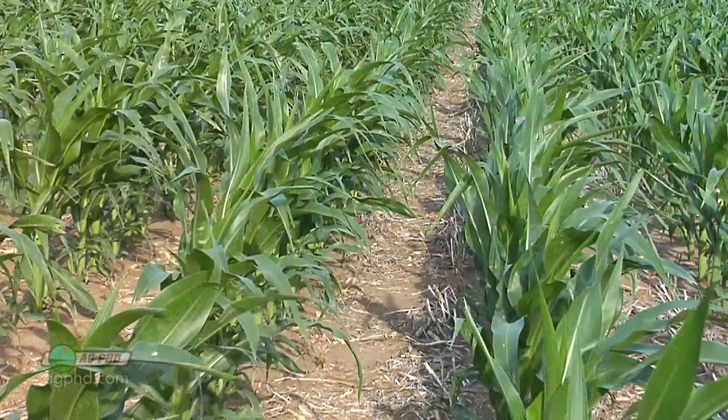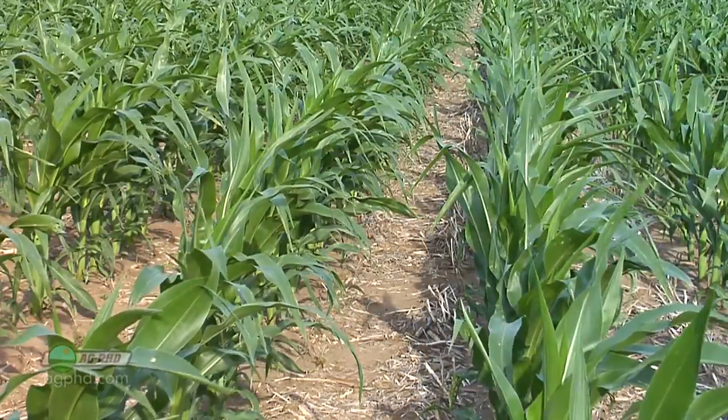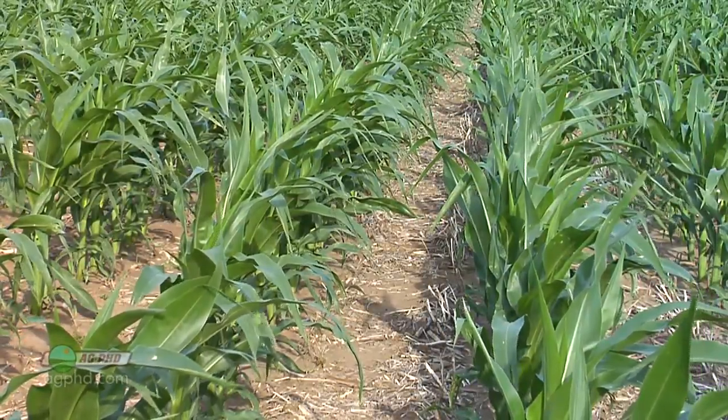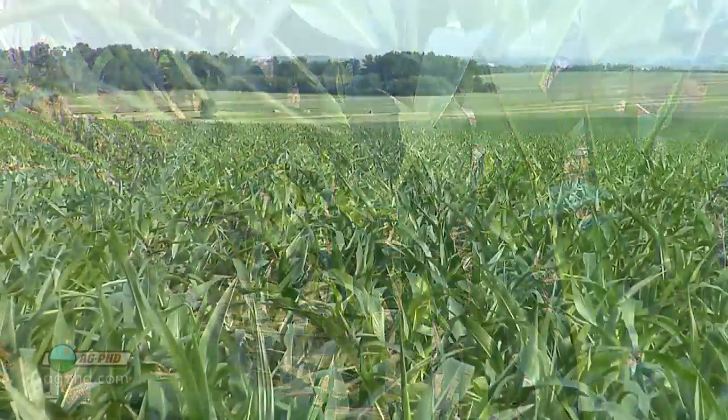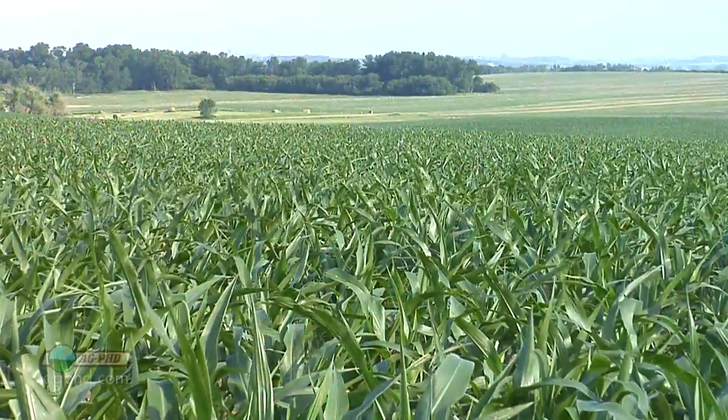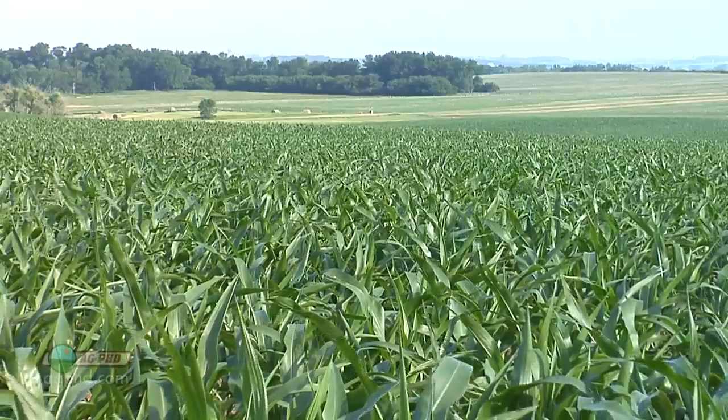But V4 corn I look at as being pretty short. V7 corn I look at as being really tall and a lot of leaves out there, because by the time you have 7 full collars, that's V7, you've probably got 10 leaves that are out. Well, that's quite a few leaves on a corn plant, and that's a good share of the leaves that are ever going to be there.